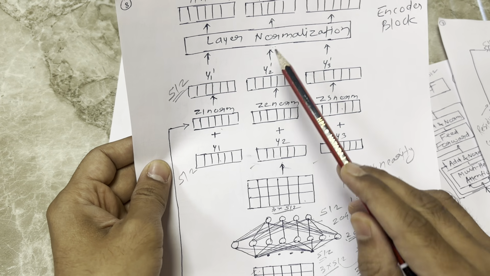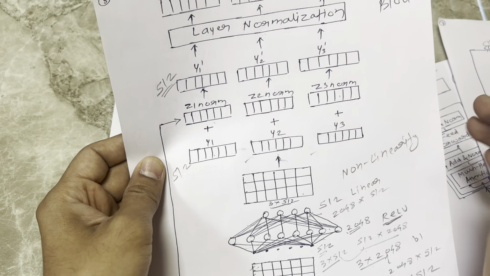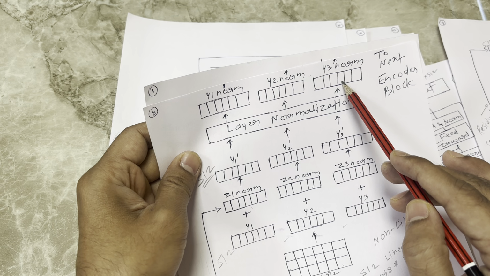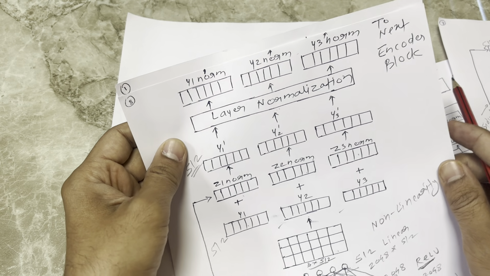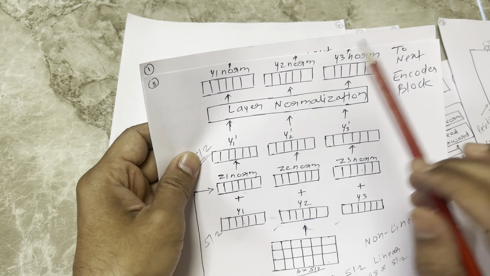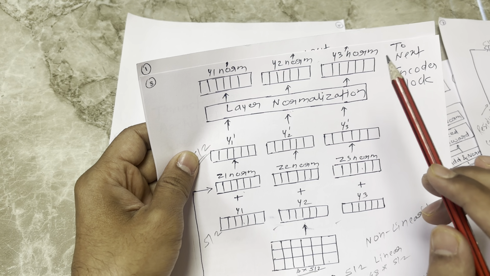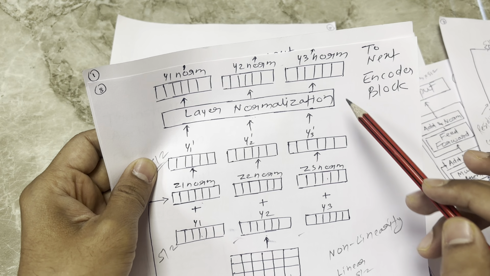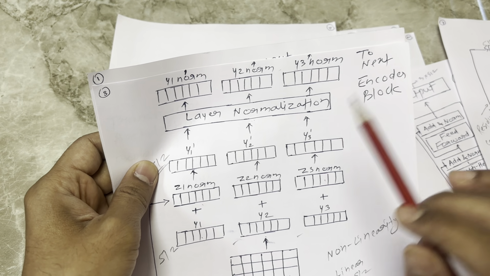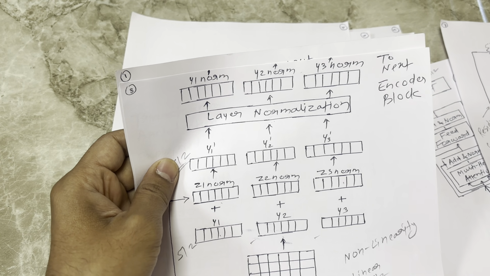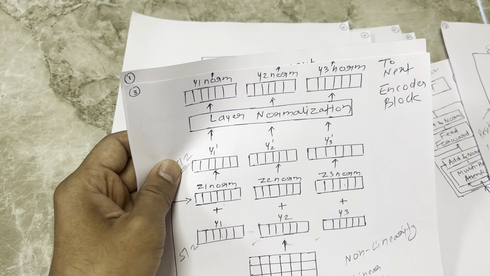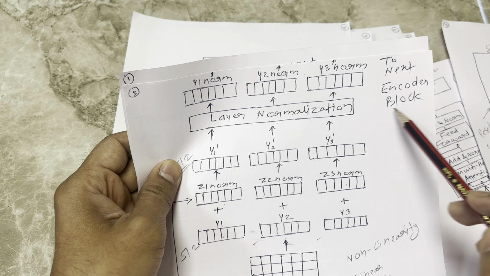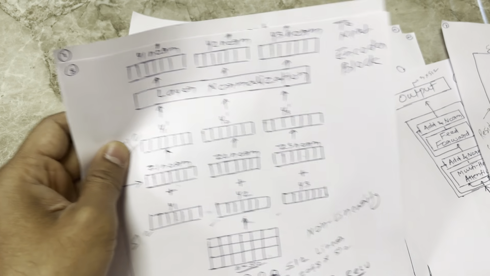So we apply layer normalization, getting Y1 normalized, Y2 normalized, and Y3 normalized. Okay, this is interesting. Y1 normalized, Y2 normalized, Y3 normalized will go to the next encoder block. You can see I have written here, to the next encoder block. At the start only I have told you, right? How many encoder blocks are there? There are 6 encoder blocks. So the output which we got here from the first encoder block now will go to the next encoder block.